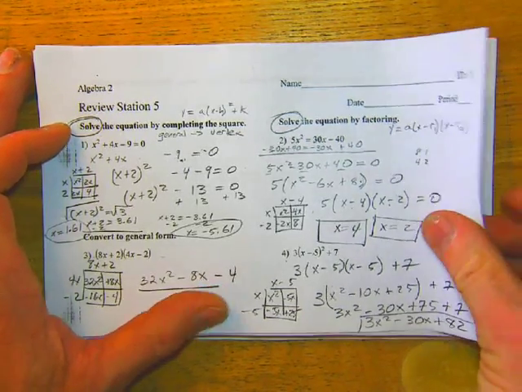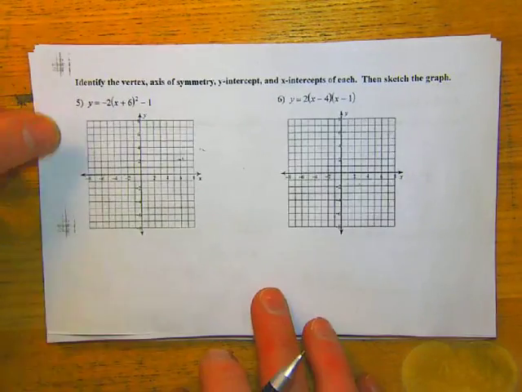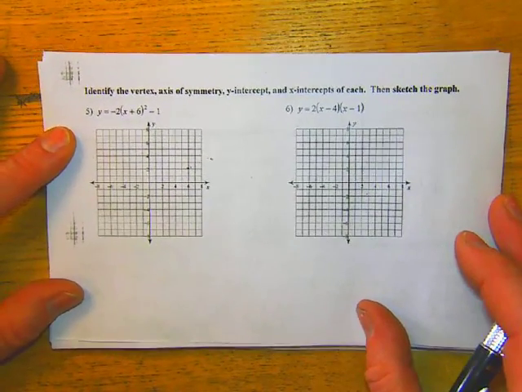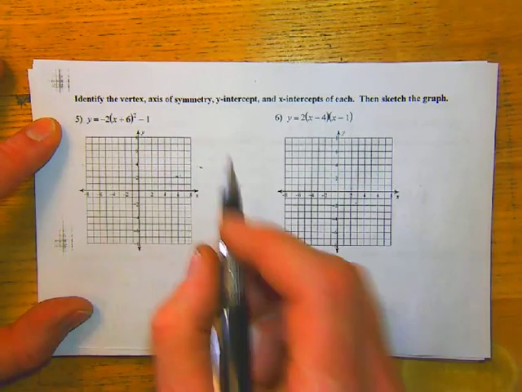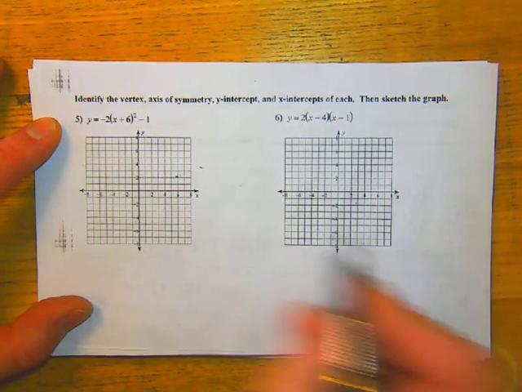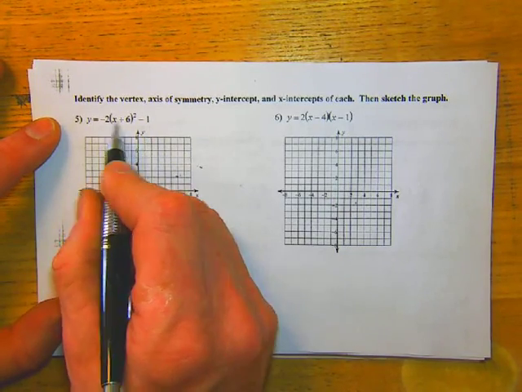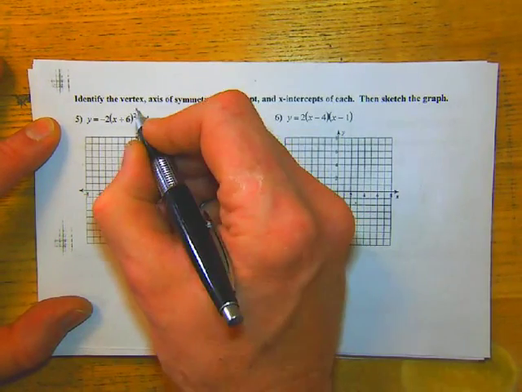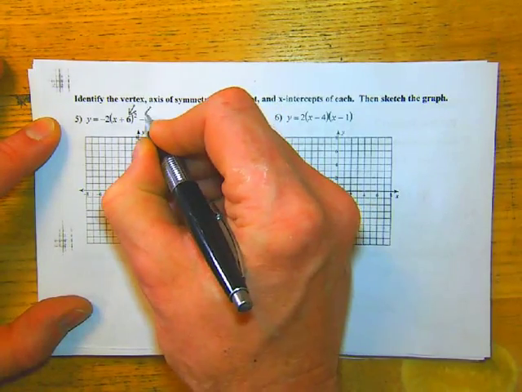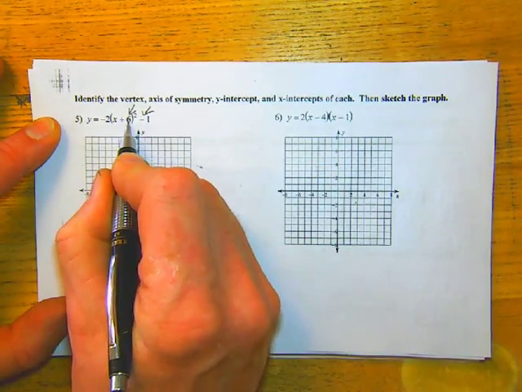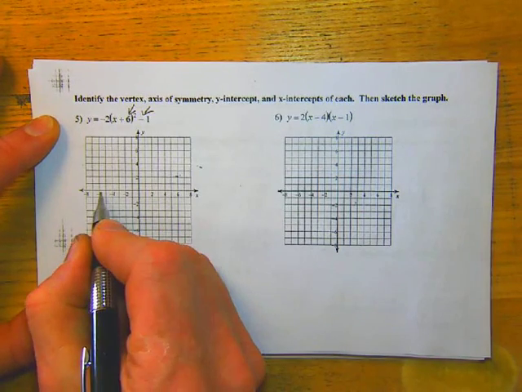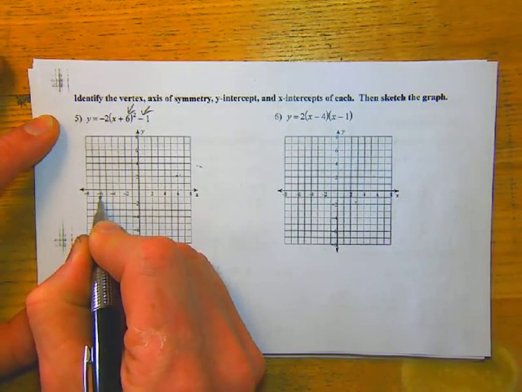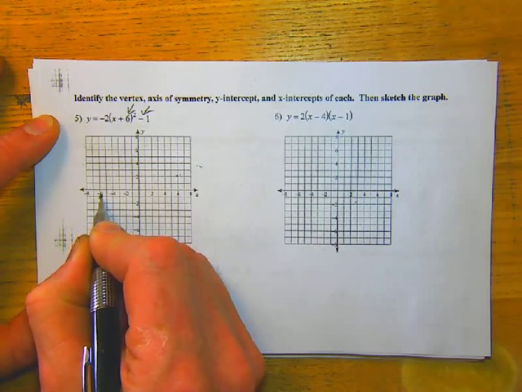All right, and what goes on the back? All right, so it wants me to identify some parts of these quadratics, to actually graph them out. Well, this is nice. This is given to me in vertex form. So as soon as I see something in vertex form, I know what my vertex is, right? My vertex is at negative 6, negative 1. So negative 6, negative 1, that's the vertex of my parabola.